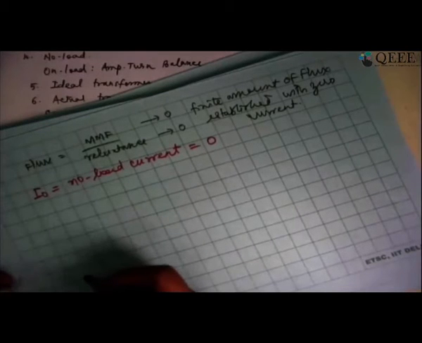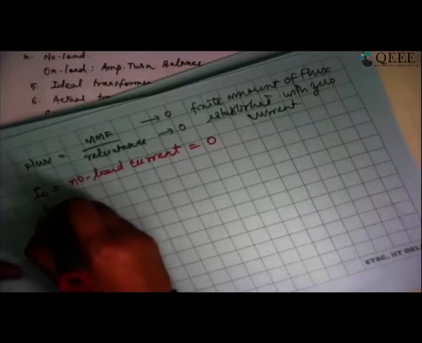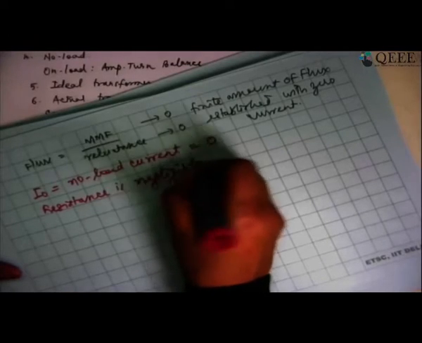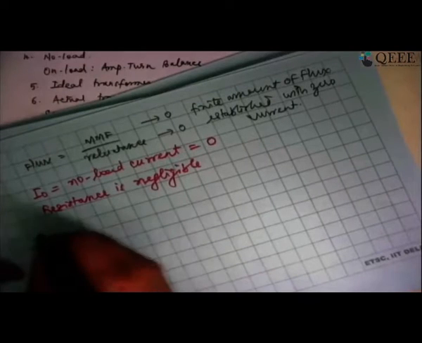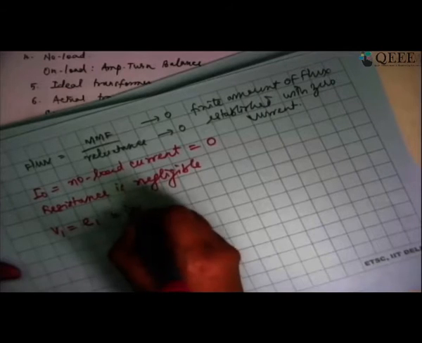The second one is that resistance is negligible. If resistance is negligible, there is no drop in the primary winding and secondary winding. That is when we say V1 is equal to E1, the induced EMF.